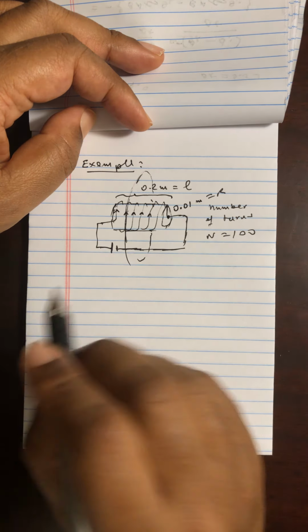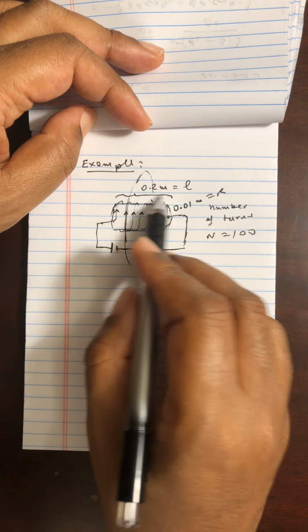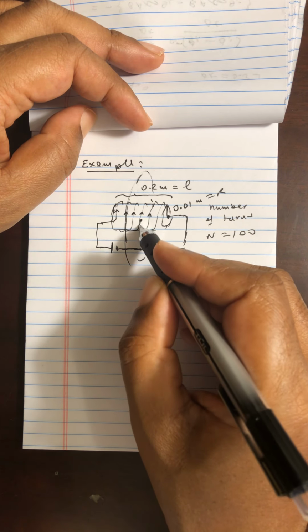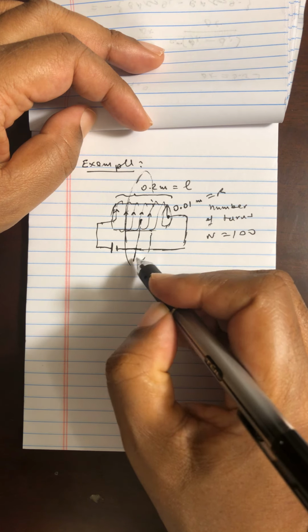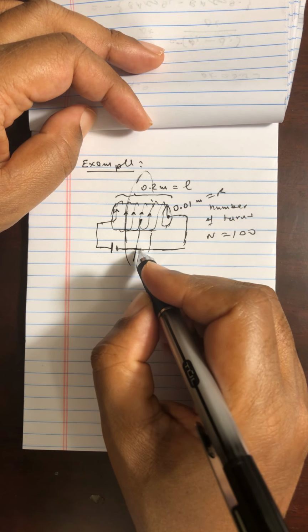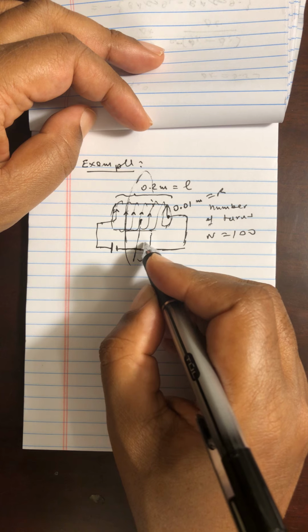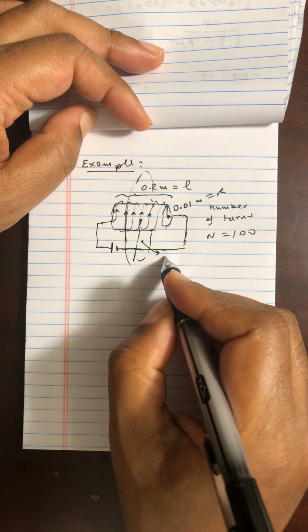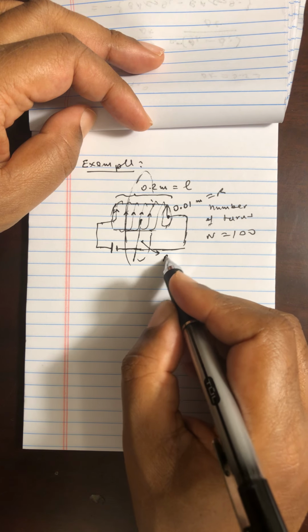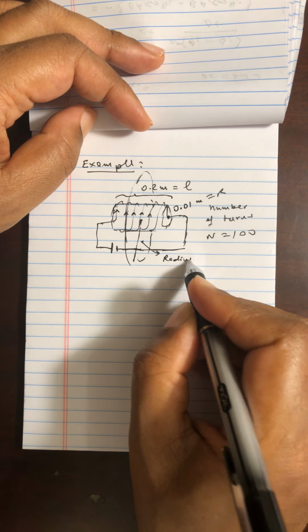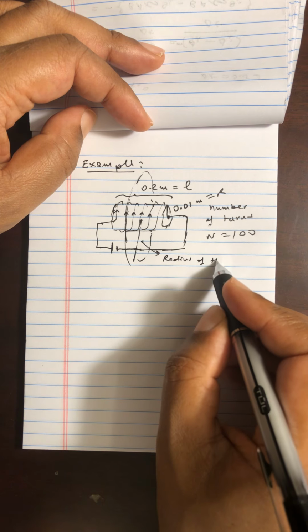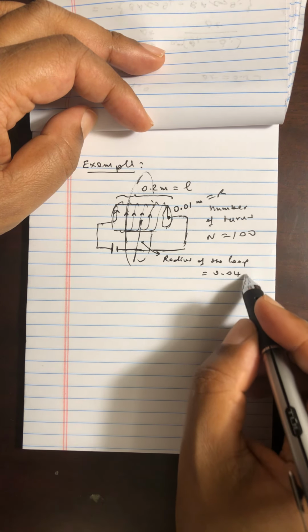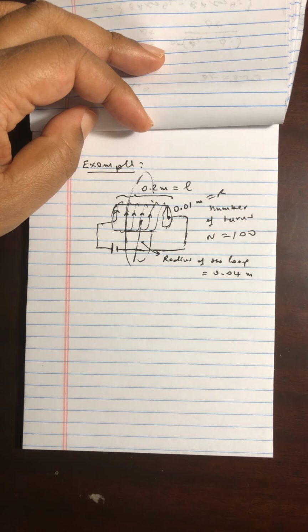So the radius of the solenoid is 0.01, and the length of the solenoid is 0.2. Let's say the radius of the big loop over here is 0.04 meters.